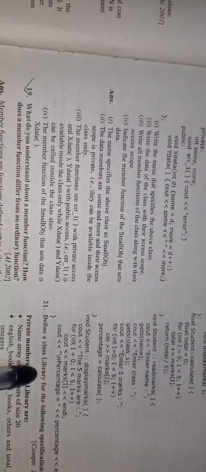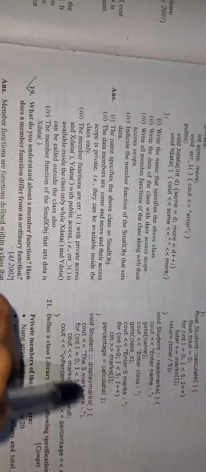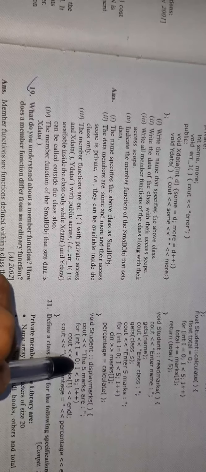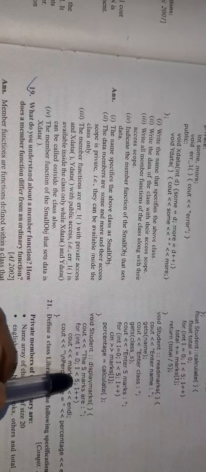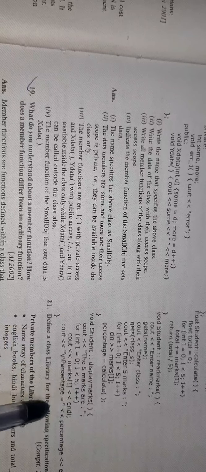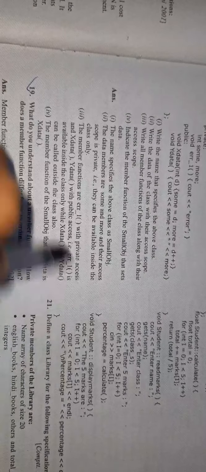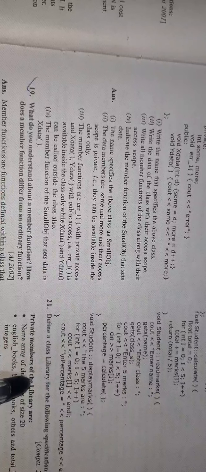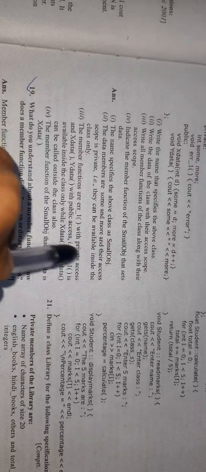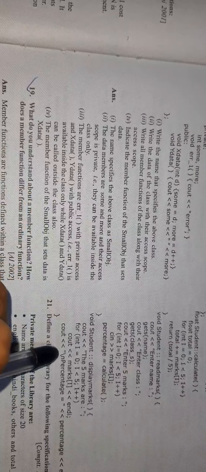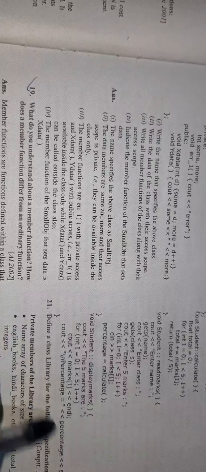Where is the mark stored? In the array element, right? So this array marks is used to represent all the array elements, that is mark 0, mark 1, mark 2, mark 3, mark 4, right? Because on those array elements, the marks are stored.